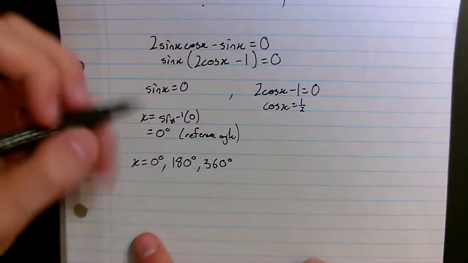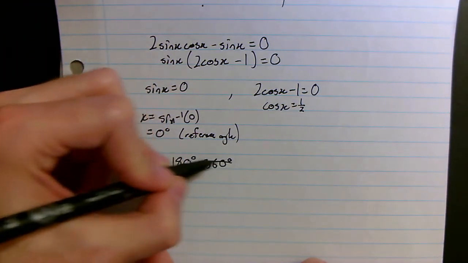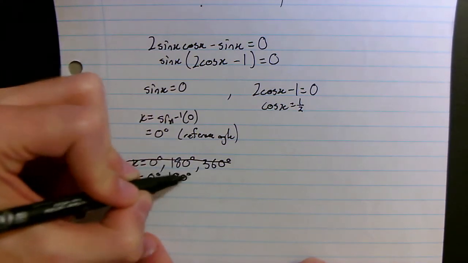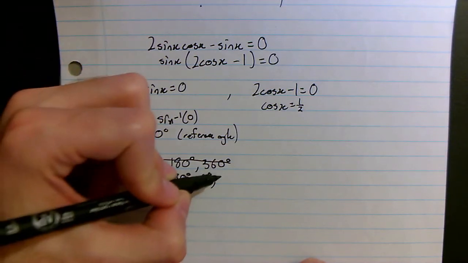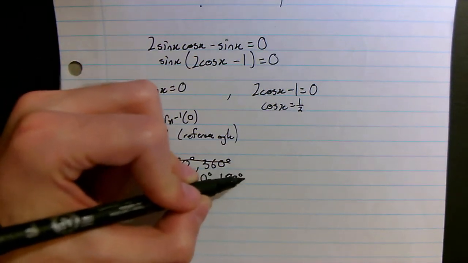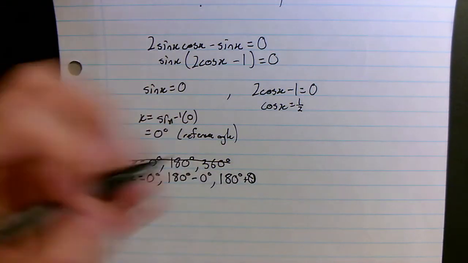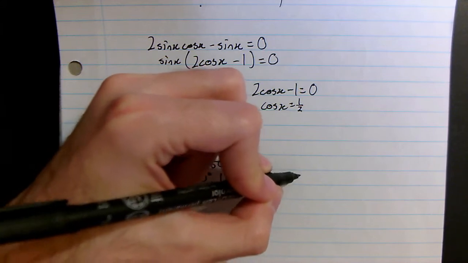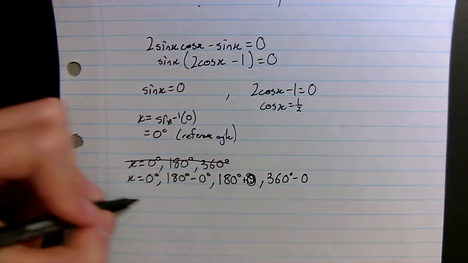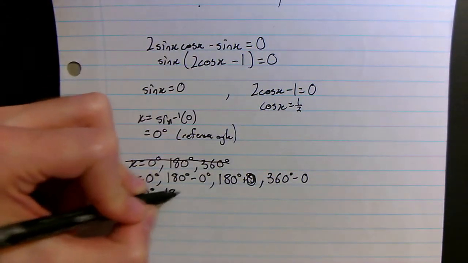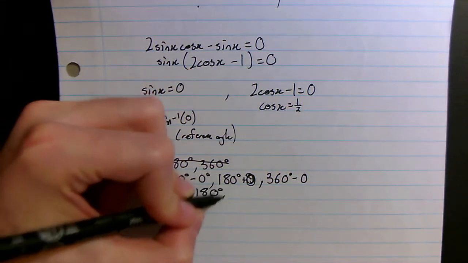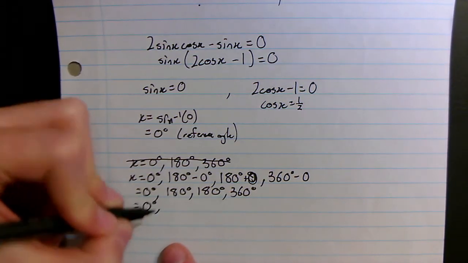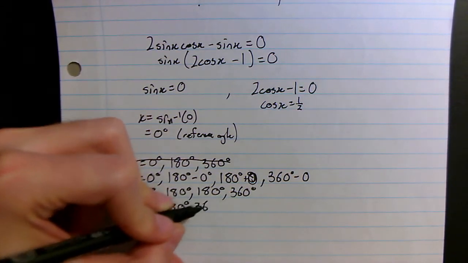And the reason being is because it could be 0 degrees if it's in the first quadrant. If it's in the second quadrant, it's 180 minus theta, which is 180 minus 0. If it's in the third quadrant, it's 180 plus, so 180 degrees plus 0. And if it's in the fourth, it's 360 minus 0. And that leaves us with 0 degrees, 180 degrees, 180 degrees, and 360 degrees. And we've kind of doubled up on a 180. So we just say it's 0 degrees, 180 degrees, and 360 degrees.